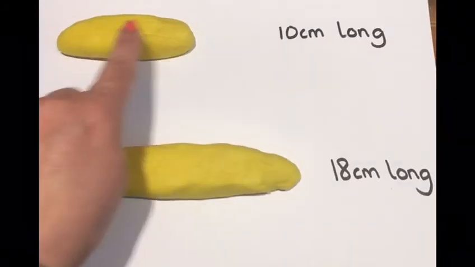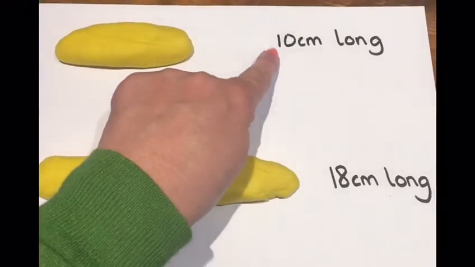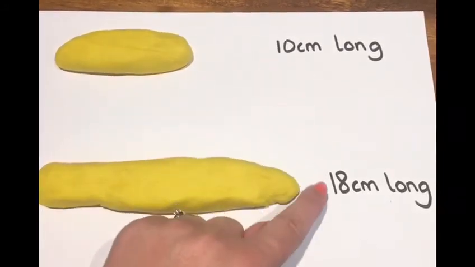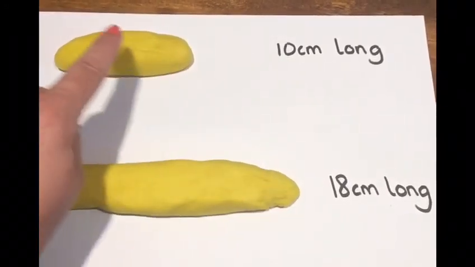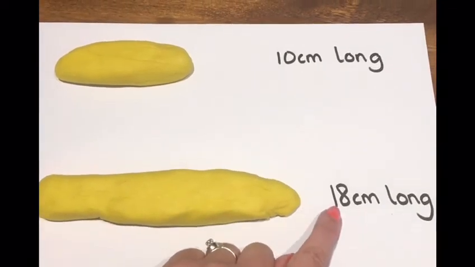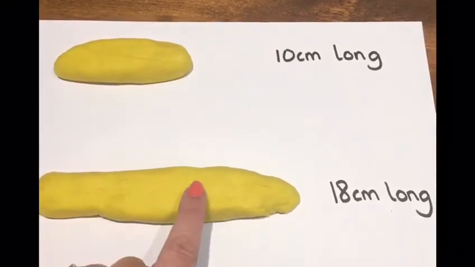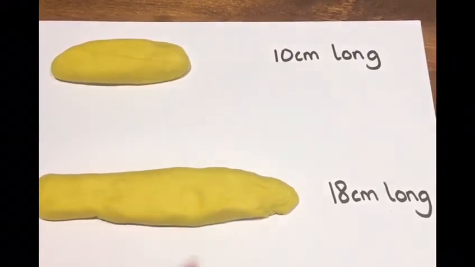But which snake is the longest? The first snake is 10 centimetres long. And that is less than our second snake, which is 18 centimetres long. This means that our first snake is the shortest. Our second snake is 18 centimetres long, which is more than our first snake, which was 10 centimetres. This means that our second snake is the longest.